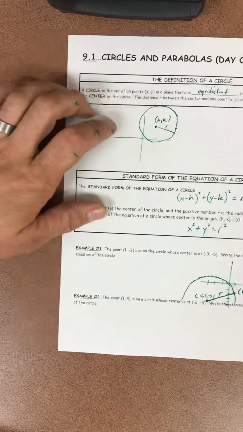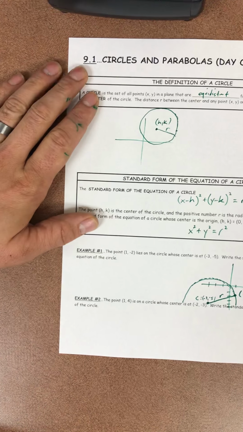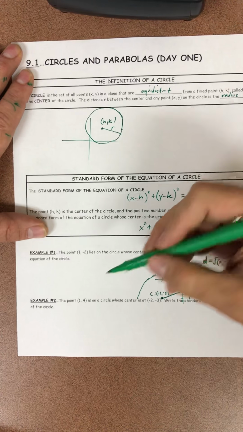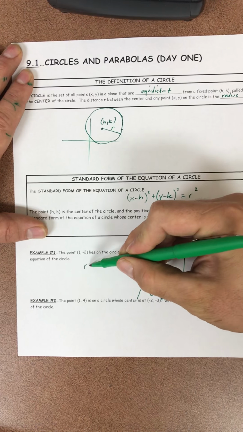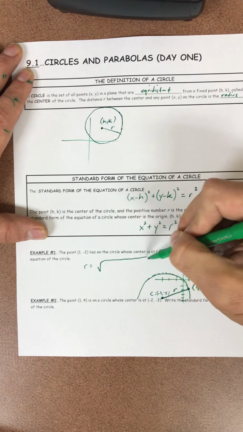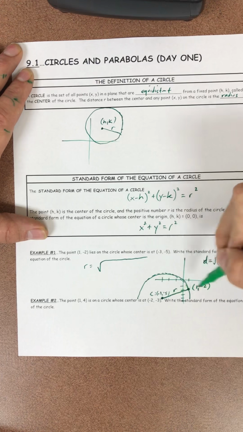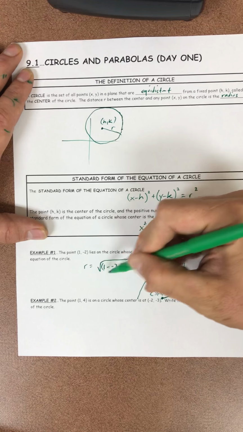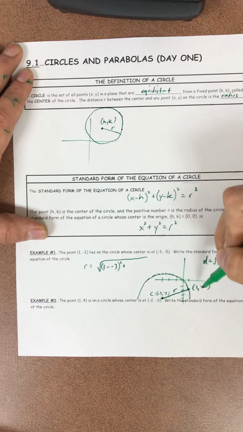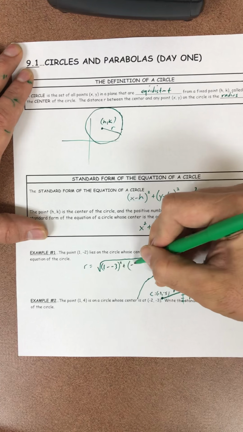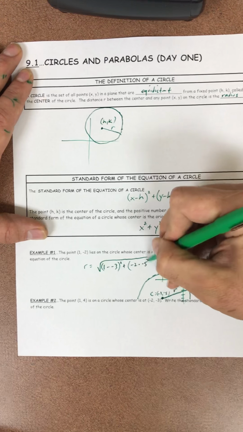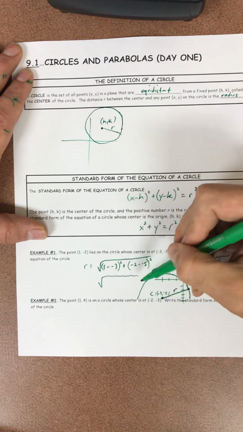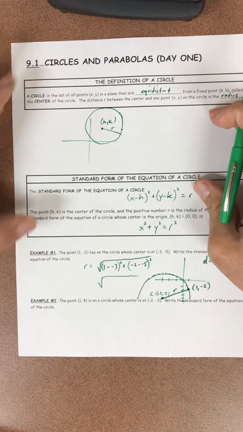And so let's scoot over here to give ourselves some room. So in our case, our radius is going to be equal to, we'll take our x coordinates, 1 minus negative 3 squared plus negative 2 minus negative 5 squared. You could do that in any order you want. It'll work out the same.